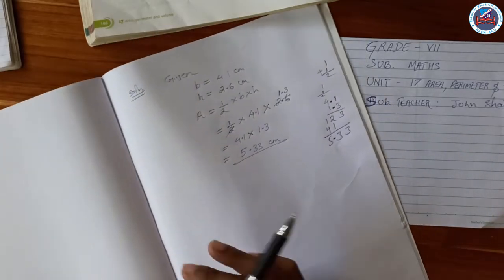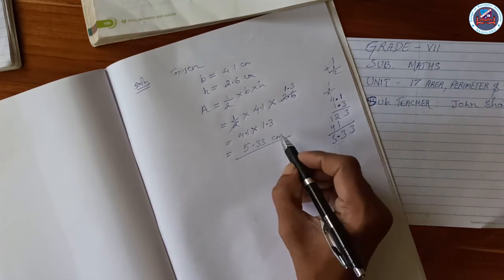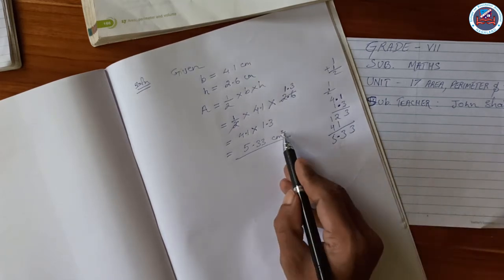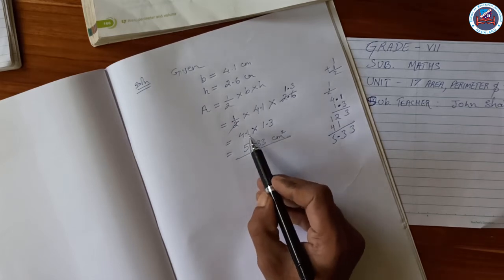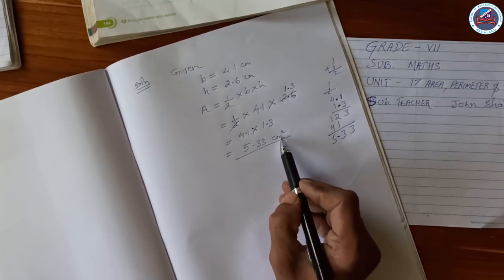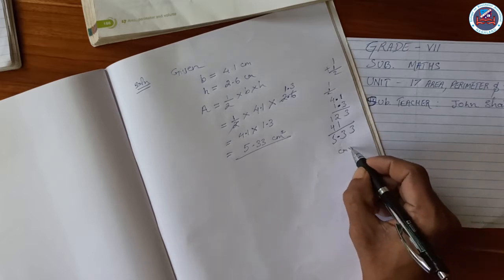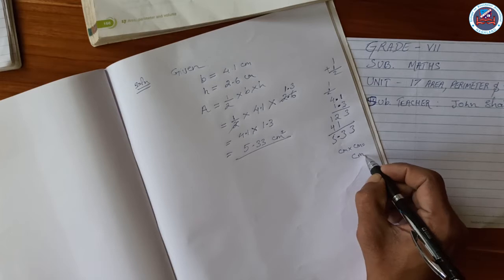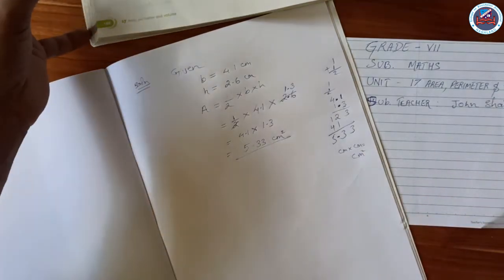Okay, so let's go to the next question. Here don't forget to write centimeter square, because it is area. How does this happen? This is centimeter, right? So centimeter times centimeter is centimeter square. And let's do now question number 2.